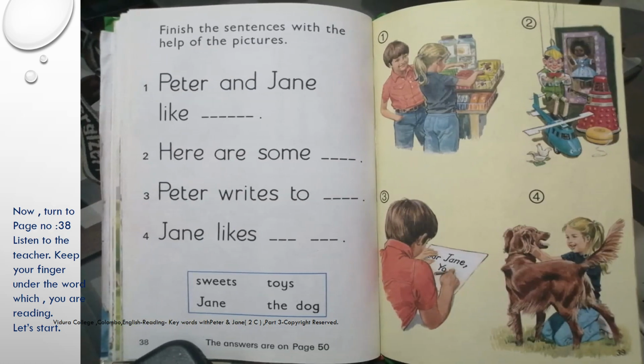Turn to page number 38 and 39. On this page also you have to finish the sentences with the help of the pictures. You can see the answers at the bottom of the page.